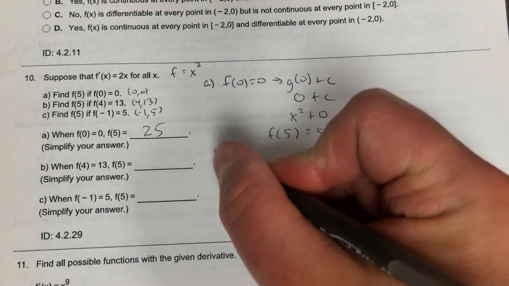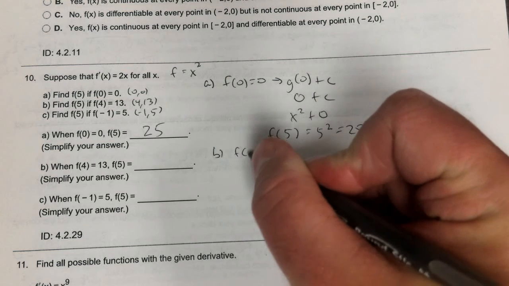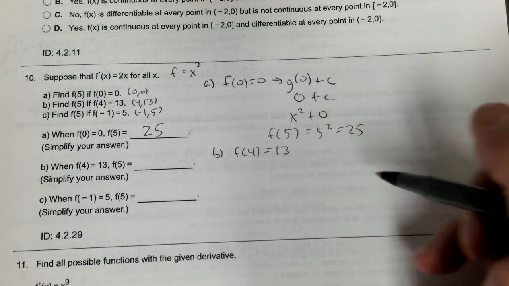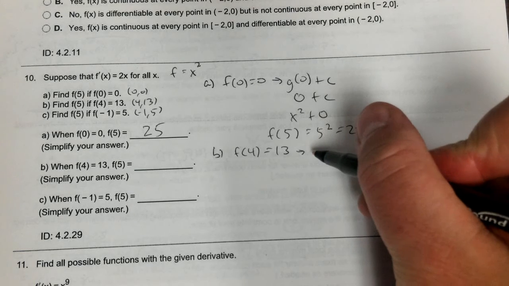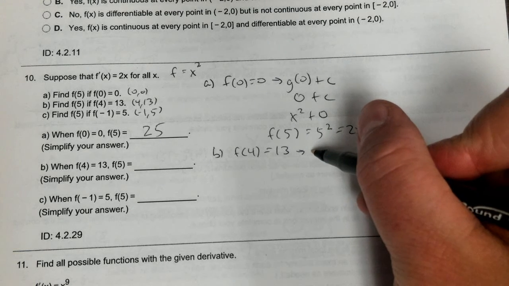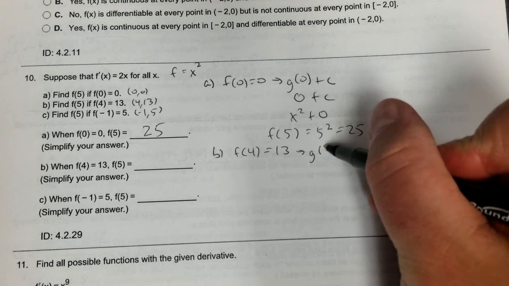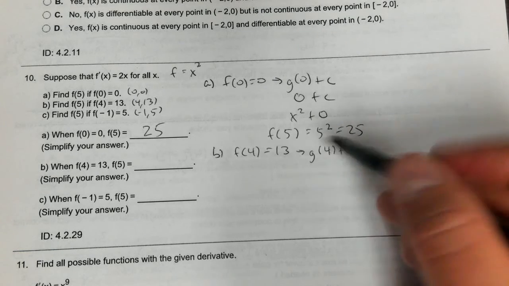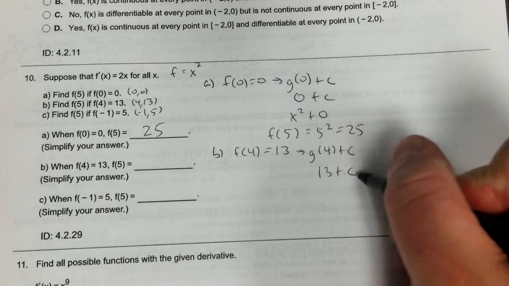On our next one, we have f of 4 equal 13. So that would be g of 4 plus c, and we know g of 4 would be 13, so 13 plus c.